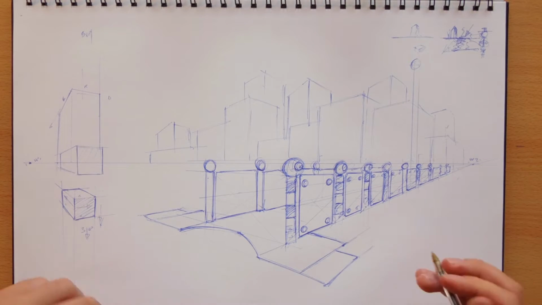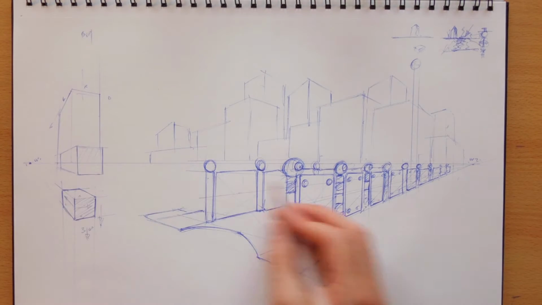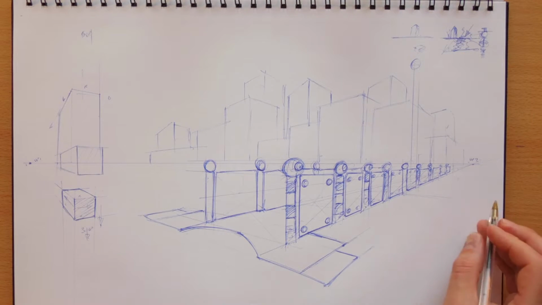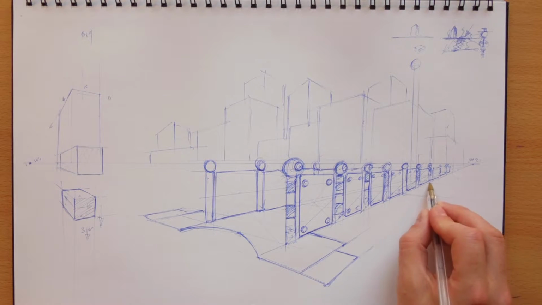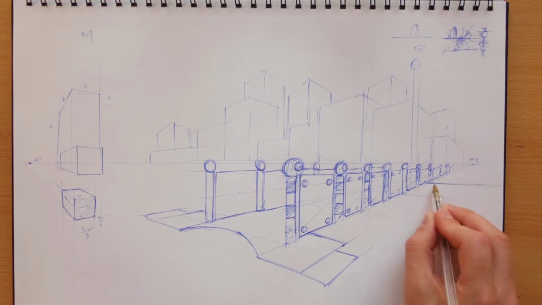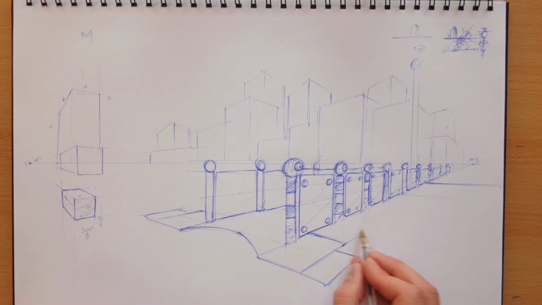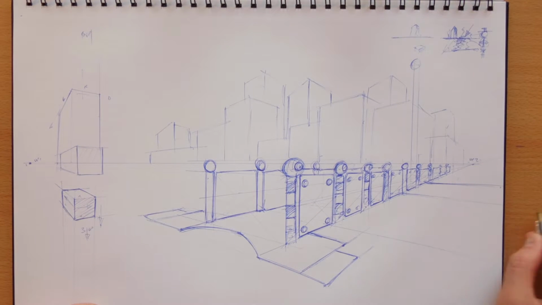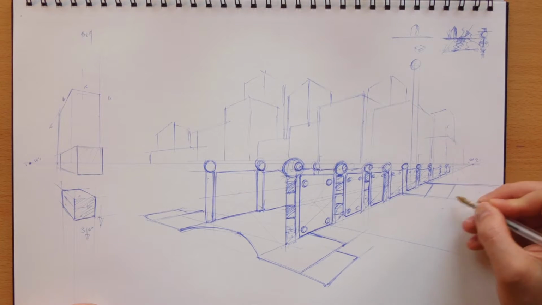Now, if you wanted to put in more detail, use these vanishing points again, and I might do something like this where I build maybe the edge of the bridge, or the bridge is crossing here, using the left vanishing point. Maybe indicate there's some change in surface there using these lines.